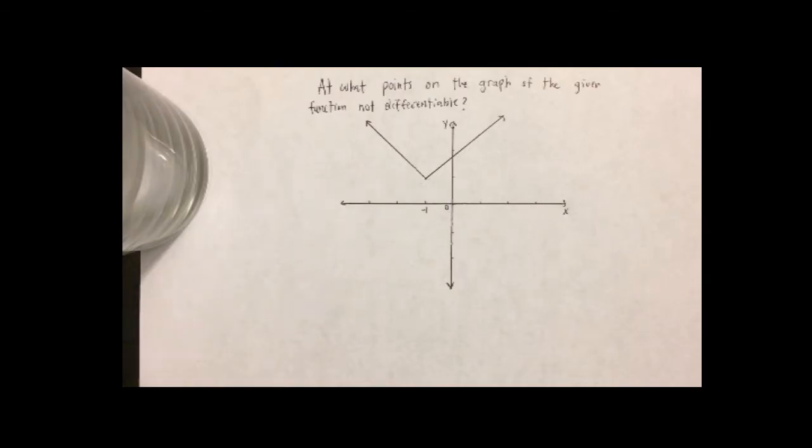Okay, well, clearly we did something wrong last time. Now we have what seems to be an absolute value graph. And it's continuous for all of x. Well, that's not good. If it's always continuous, how can it not be differentiable somewhere? Let's think a little deeper.